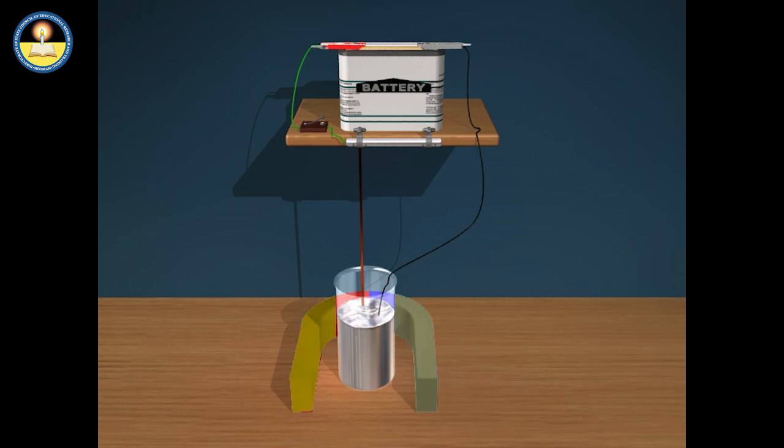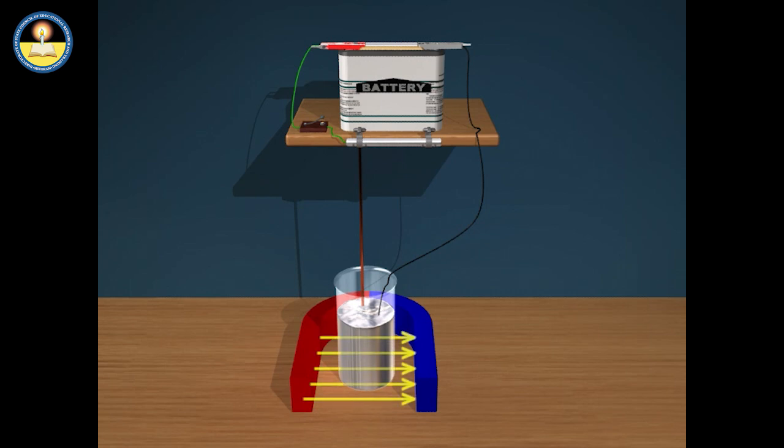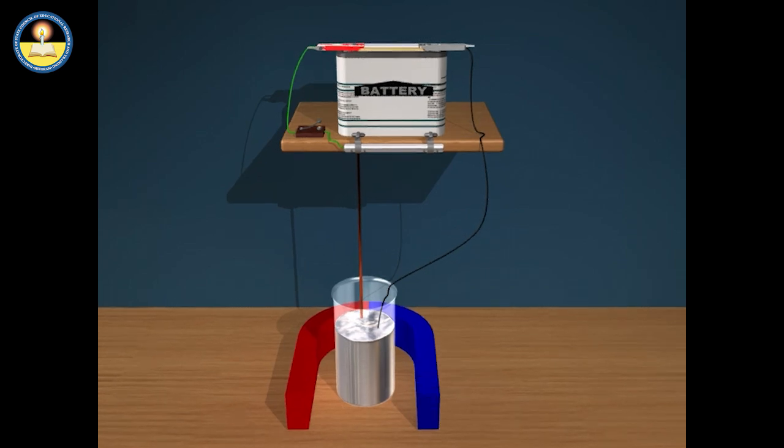Place a U-shaped strong magnet in such a way that the direction of magnetic field remains horizontal, so that the direction of the current and the magnetic field become perpendicular to each other.